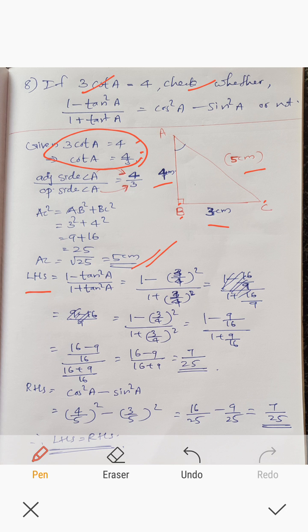LHS is 1 minus tan square A by 1 plus tan square A. What is tan square A? Tan square A means whatever is tan A, that whole square. If tan A is 2 by 3, tan square A means 2 by 3 whole square. If tan A is 1 by 2, tan square A is 1 by 2 whole square. Here cot A is 4 by 3, so tan A will be 3 by 4.